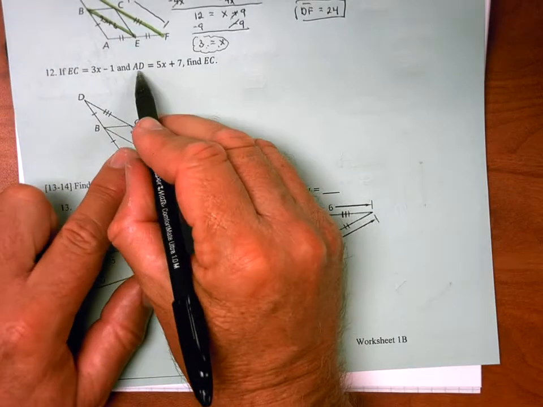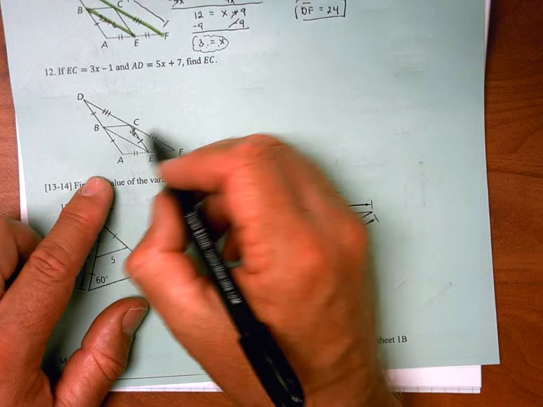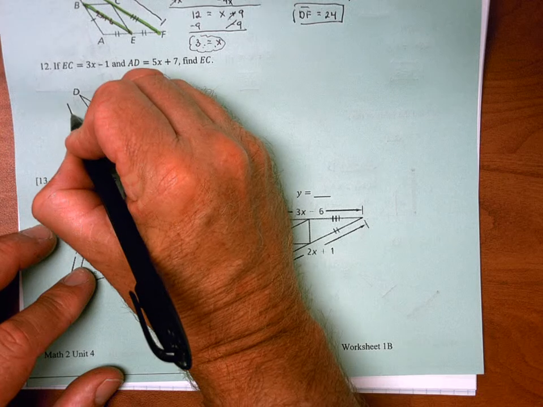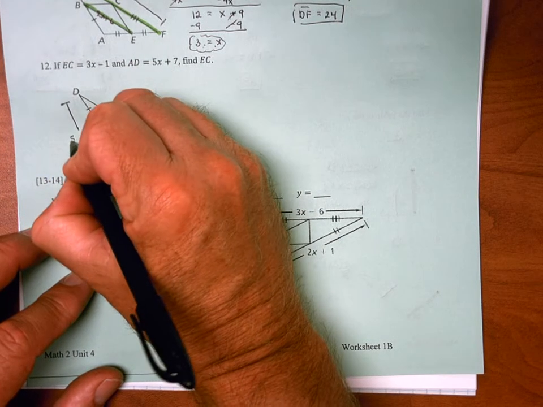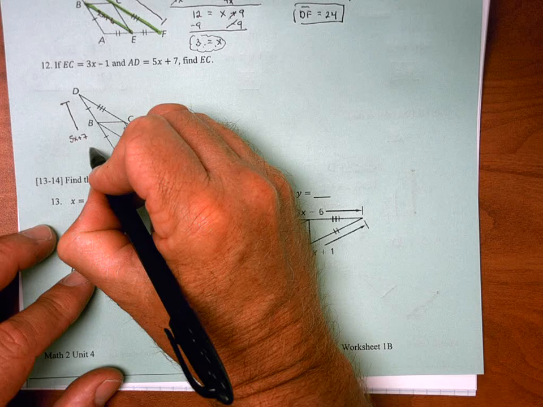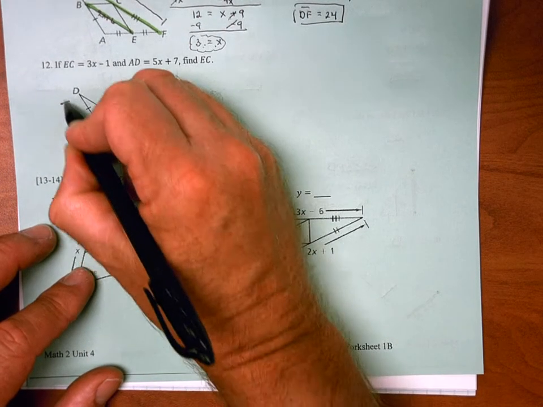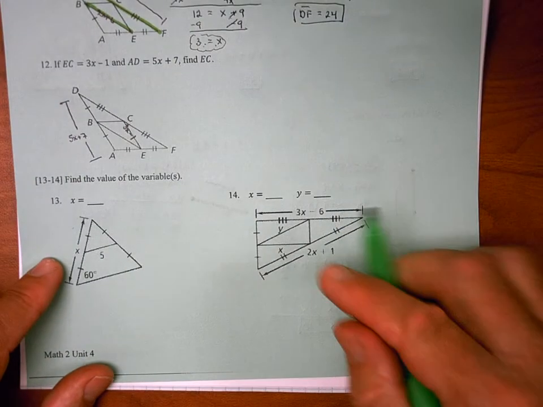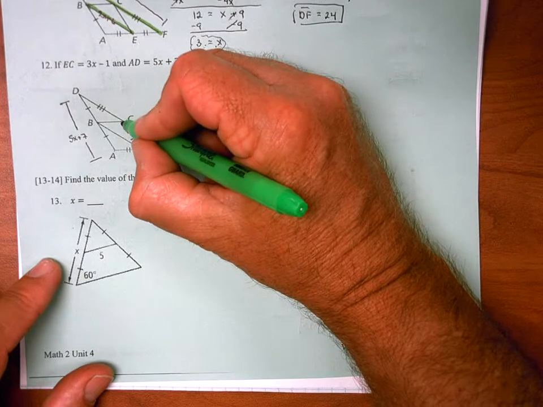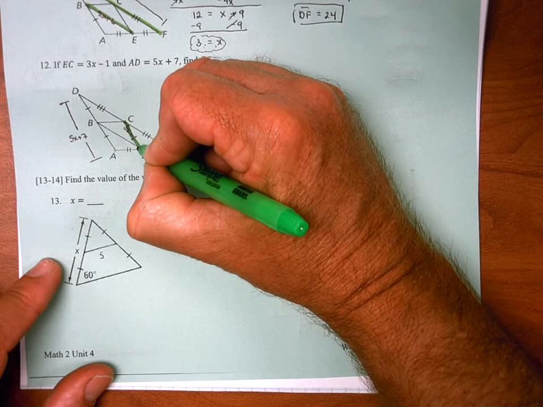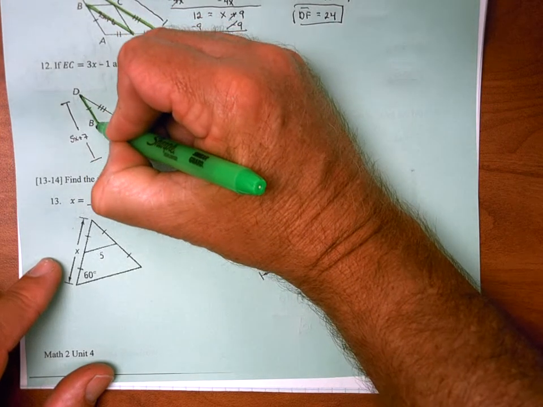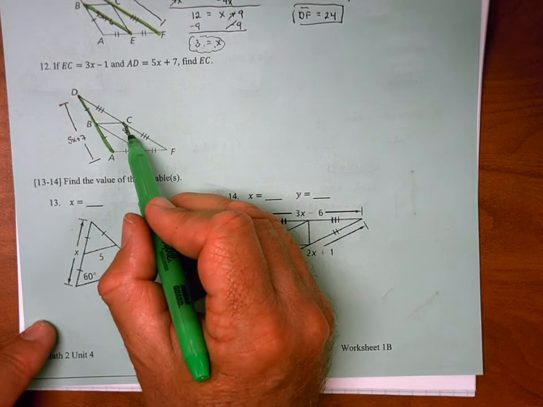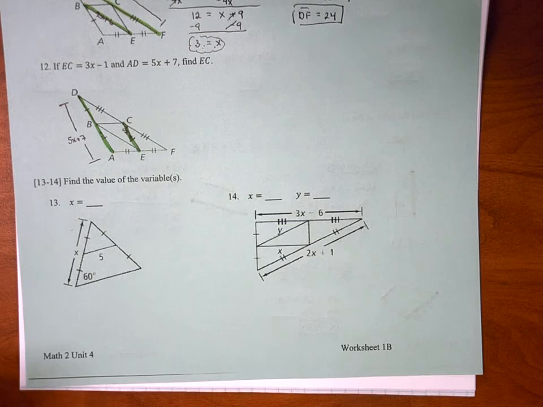And A to D is equal to 5x plus 7. A to D is that entire side of the triangle. The way that we show that in a picture is we would write 5x plus 7, and we would draw a line with these little marks here showing the entire side is 5x plus 7. So once again, we recognize C to E, or E to C, as a midsegment. The third side of the triangle would be A to D. So that means by the rule that a midsegment is half of the third side.